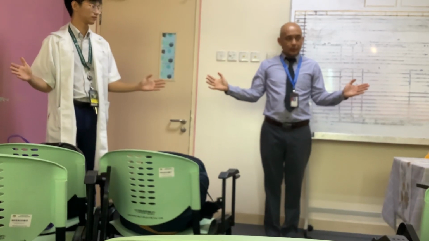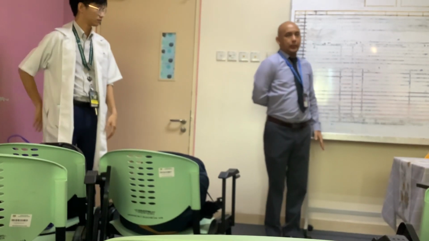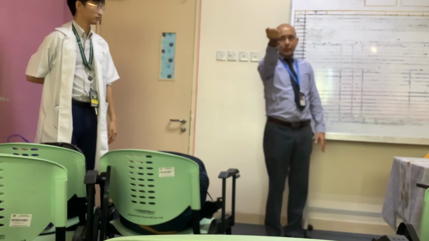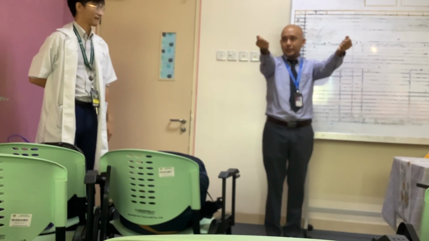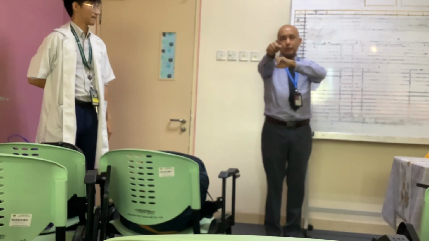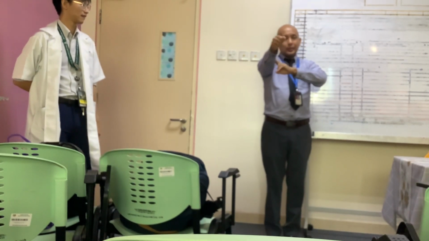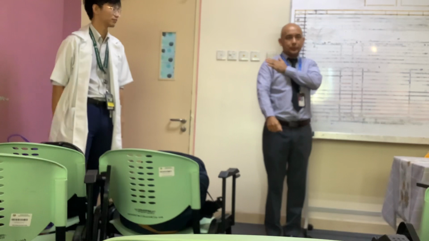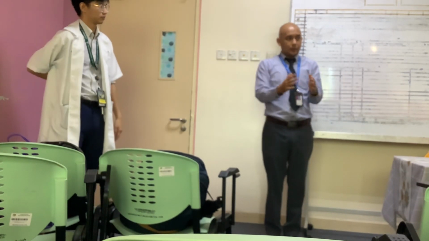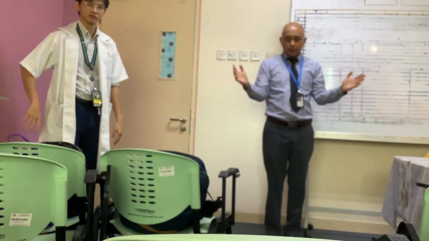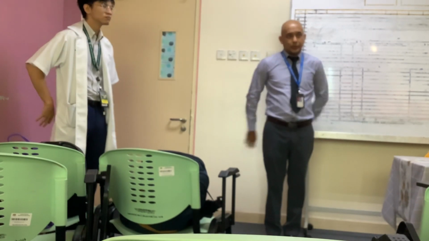This is external rotation. This is internal rotation. Don't touch like this. Do you know why? This is your forearm supination rotation, not the shoulder. For the shoulder, external rotation and internal rotation, you have to check like this.